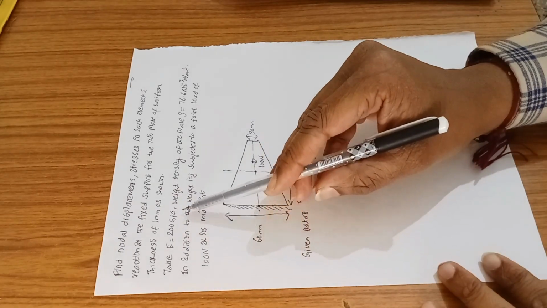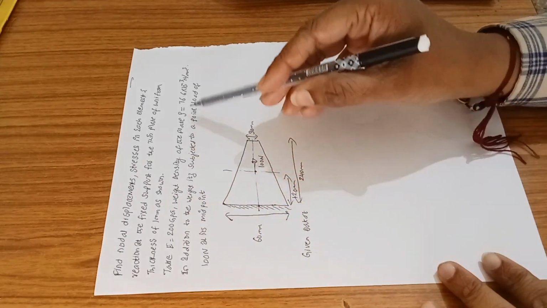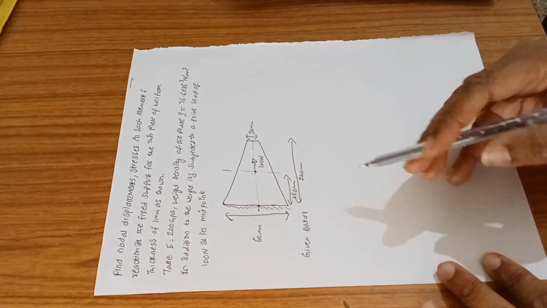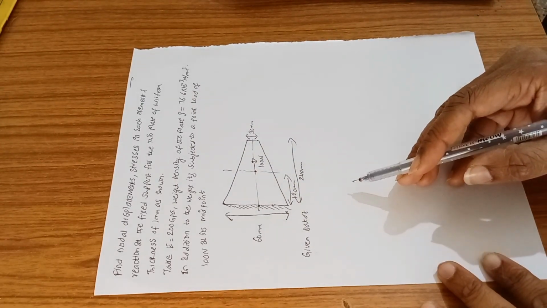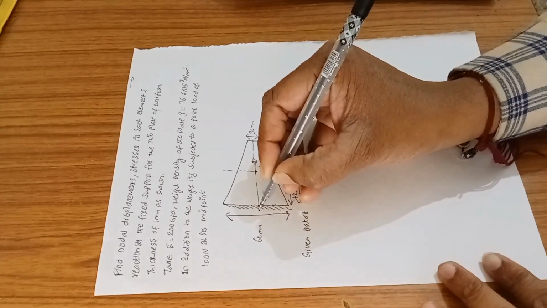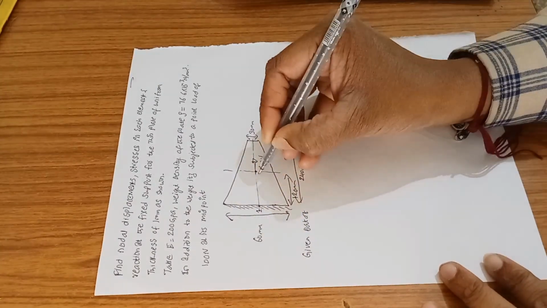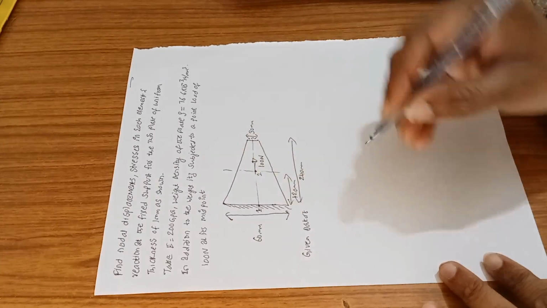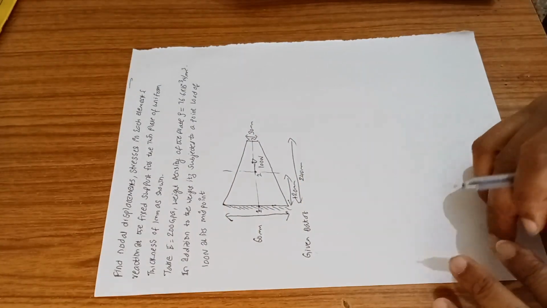Take Young's modulus E equal to 200 GPa. Weight density is taken to be 76.6 into 10 raised to 3. In addition to the weight, it's subjected to a point load of 100 Newton at its midpoint. So here we are going to consider this as node number 1, this as node number 2, and this as node number 3. And here it is a tapered bar. It is not like a normal one.